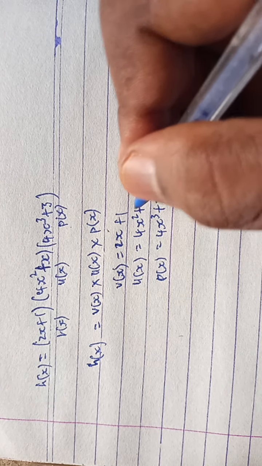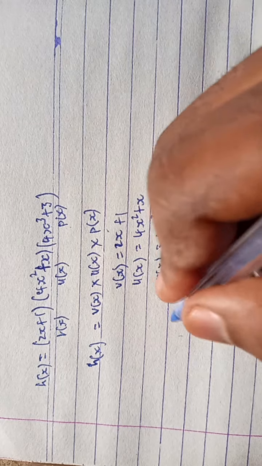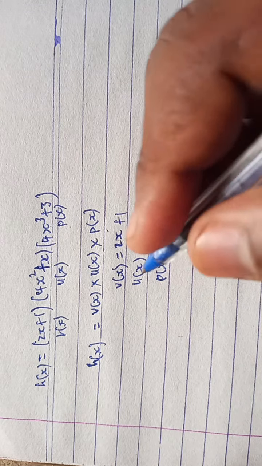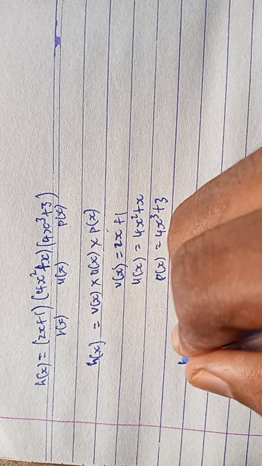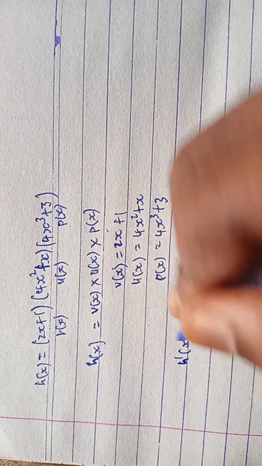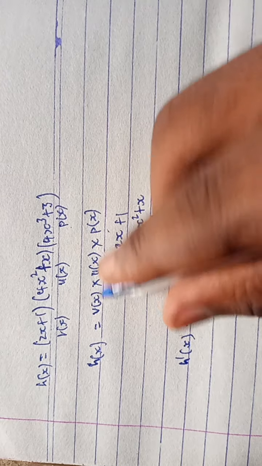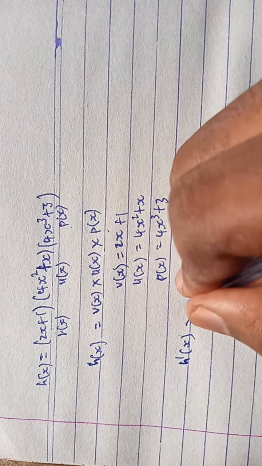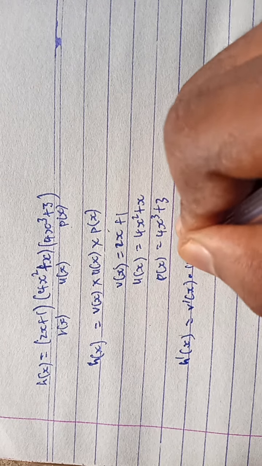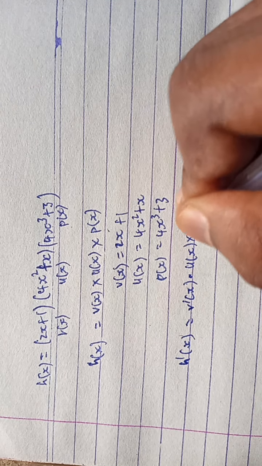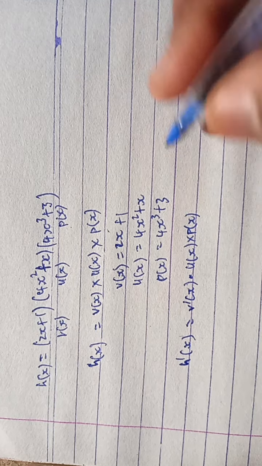Now the next thing is that we write down the product rule, that is the differential. So we have h prime of x to be equal to differentiate this and maintain the rest. V prime of x multiplying by u of x multiplying by p of x. Have you seen that, guys?